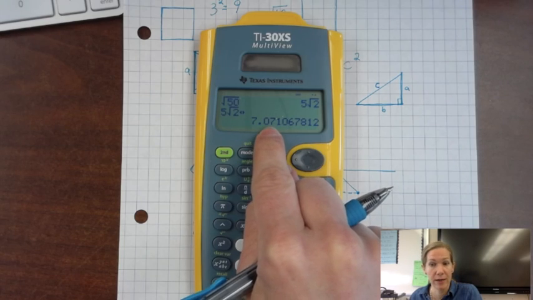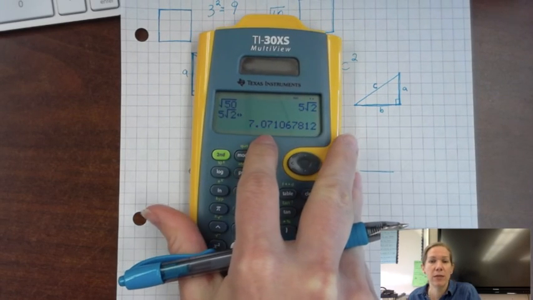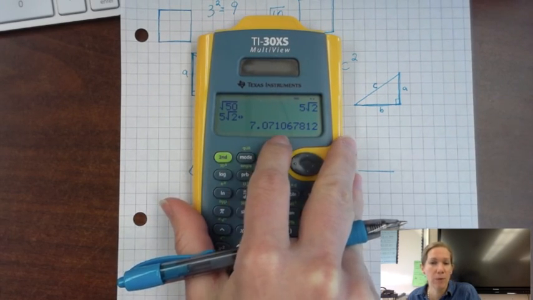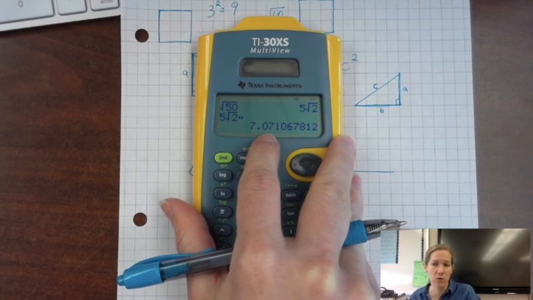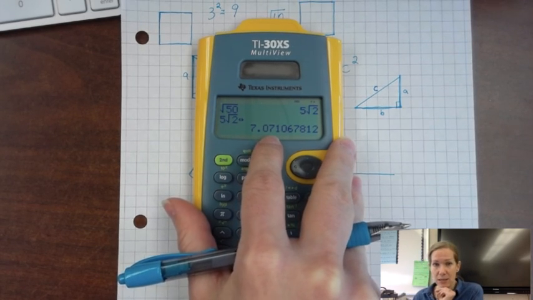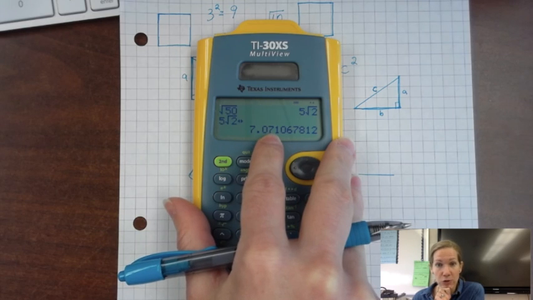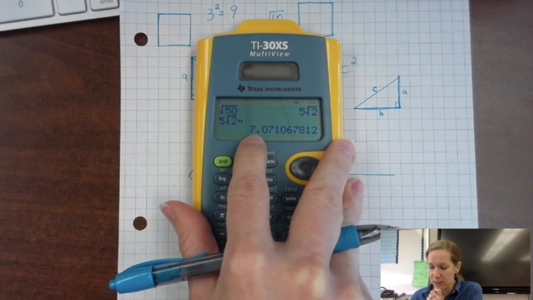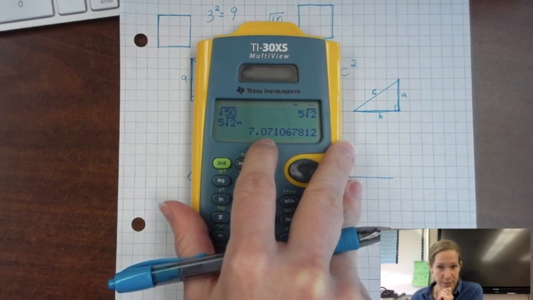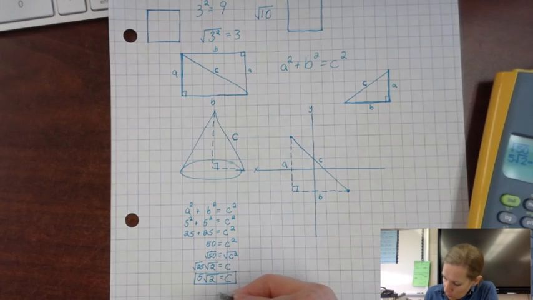And if we look here, it is. If they're going to have you give the approximation, oftentimes they'll have you do it to the 10th or 100th place. So we're going to go ahead and go to the 100th place. So we'd put 7.07. So, I would say C is about 7.07.